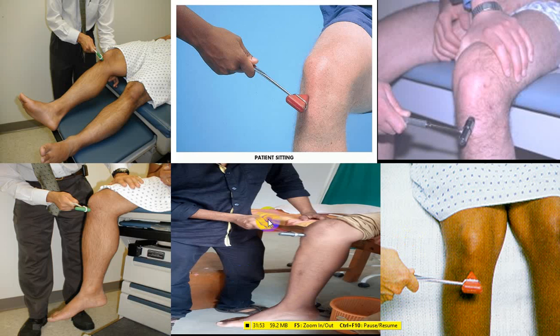Another way is hanging down. This is another way, but the person should be well relaxed. So this will be another technique, by putting the leg into a hanging position in a sitting posture, and then you give a sharp jerk at the patella.